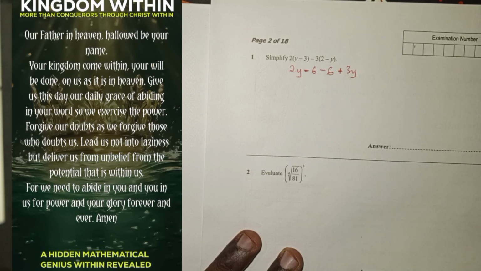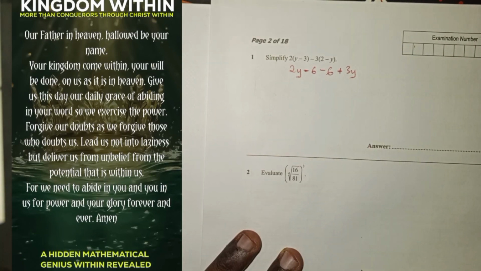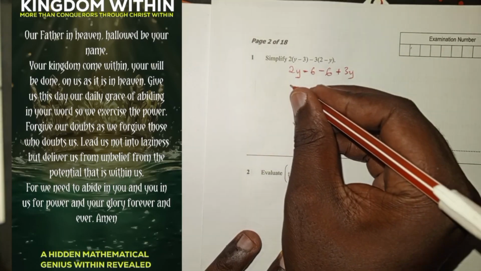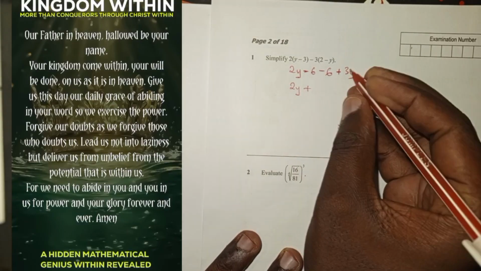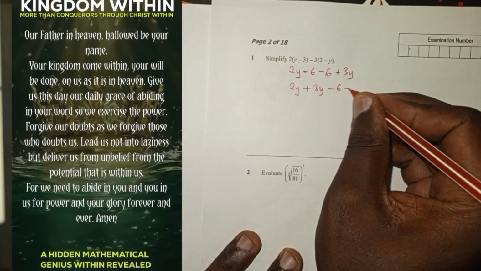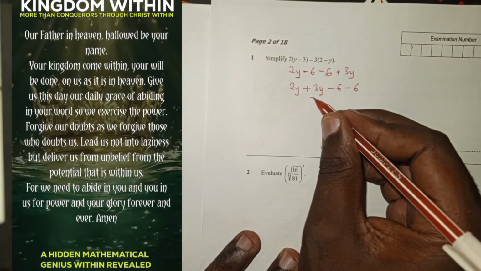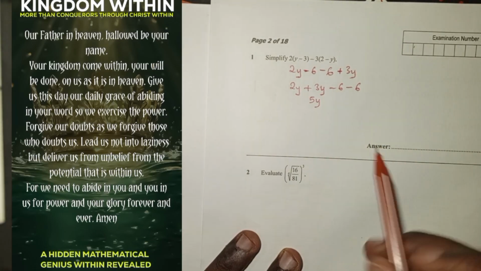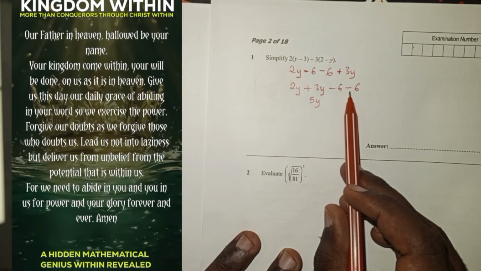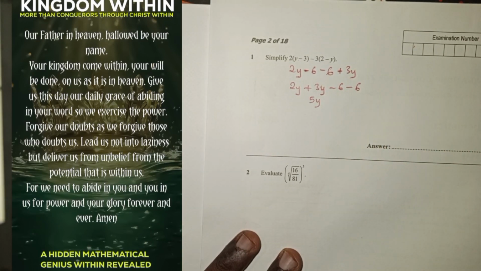So 2y will go with plus 3y, and we are going to have 2y plus 3y minus 6 minus 6. So 2y plus 3y, you get 5y. And here, this is negative 6 minus 6.